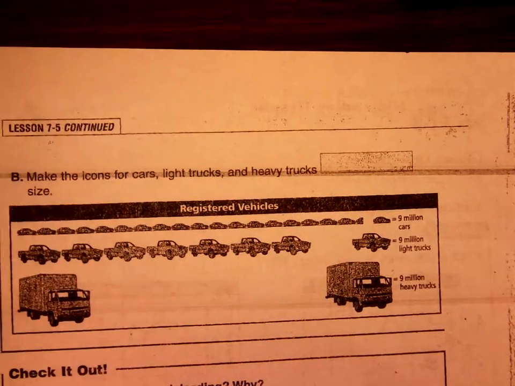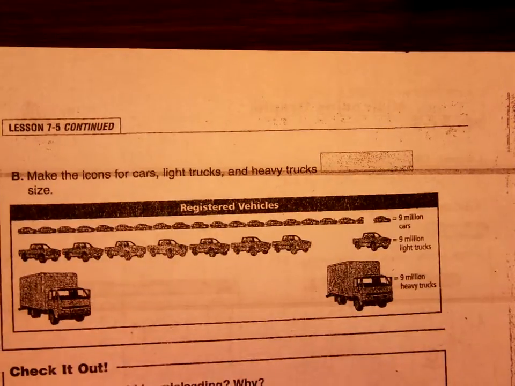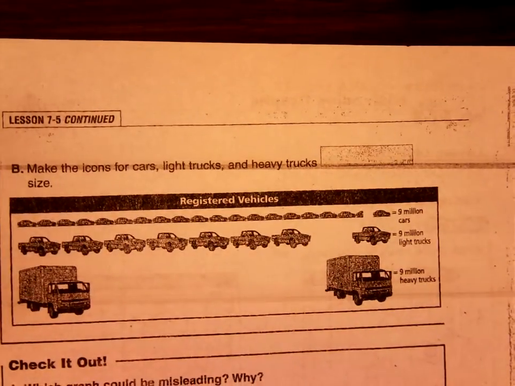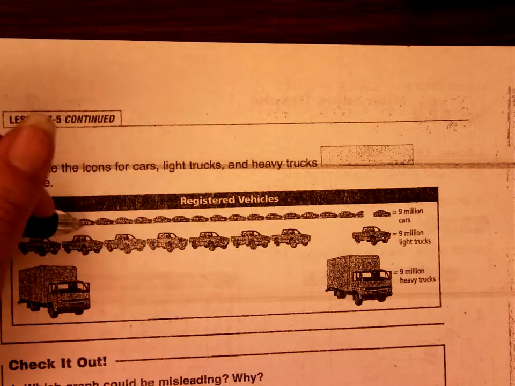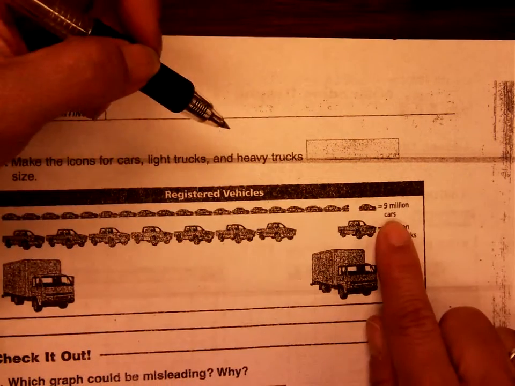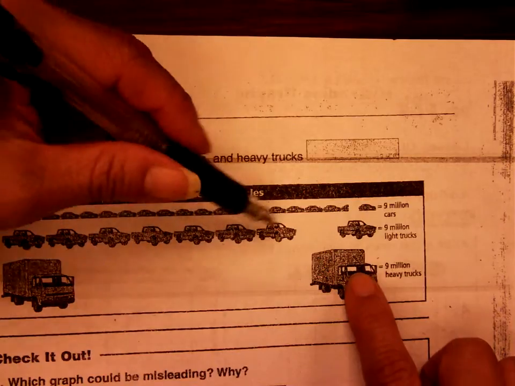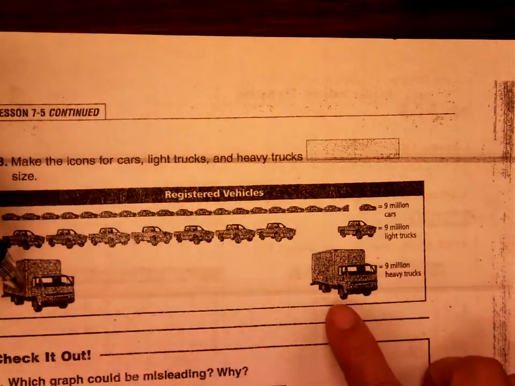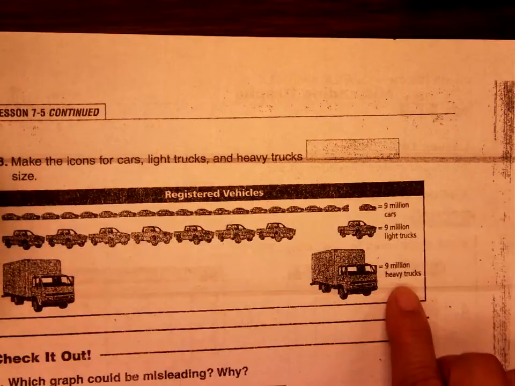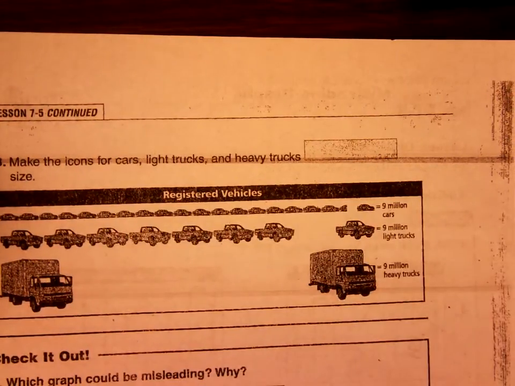Okay, let's look at the next slide. Make the icons for cars, light trucks, and heavy trucks the same size. So let's look at this. Here's cars. Each one of these cars is equal to 9 million cars. Each one of these trucks is considered 9 million trucks. One van is considered 9 million heavy trucks or van.